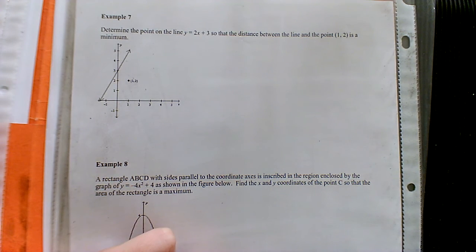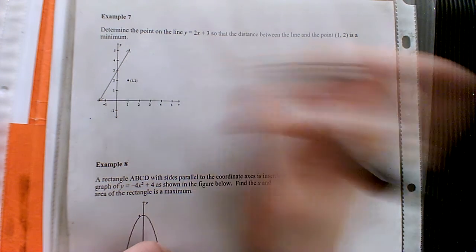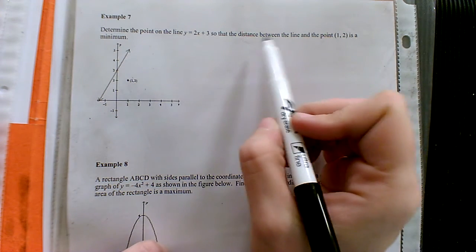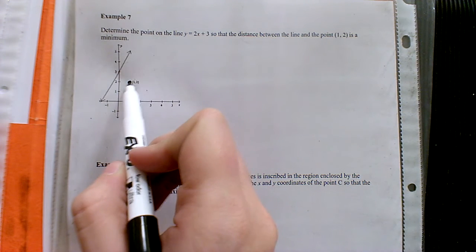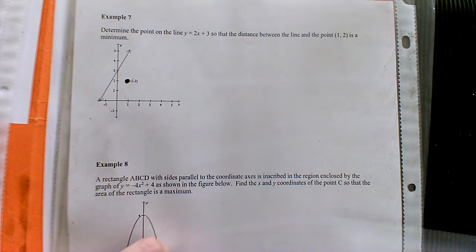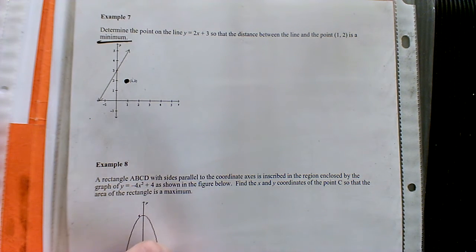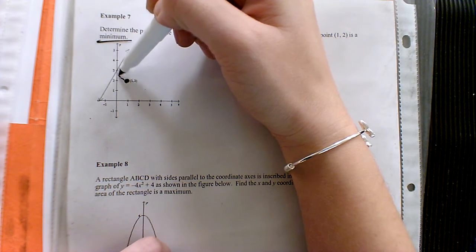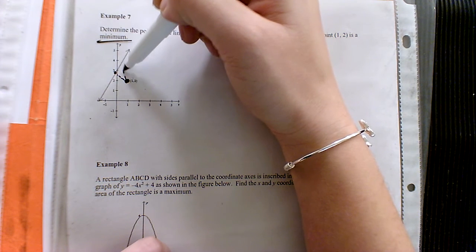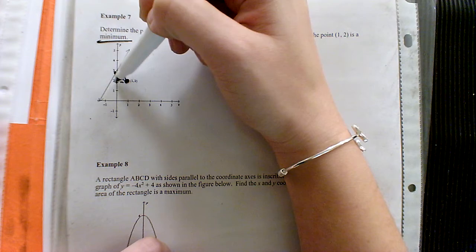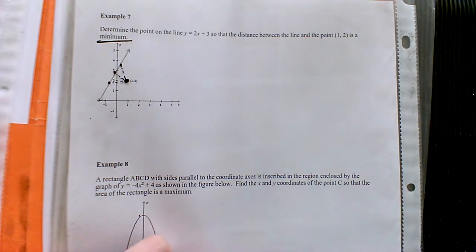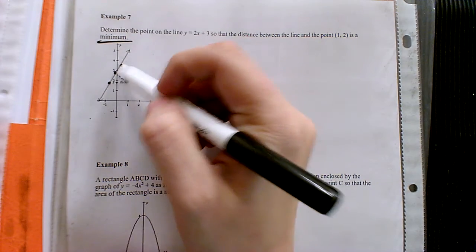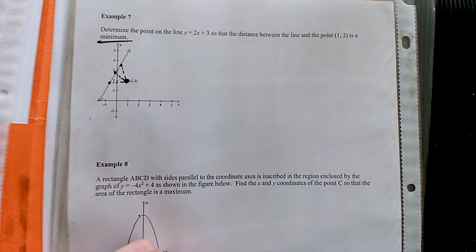Determine the point on the line y equals 2x plus 3. So they gave that to us in the picture. So that the distance between the line and the point (1, 2), which is off the line, is a minimum. So we basically got to figure out, do we walk this way to get to the closest point? This way? This way? We're going to try to figure out what point on here is closest to this one.